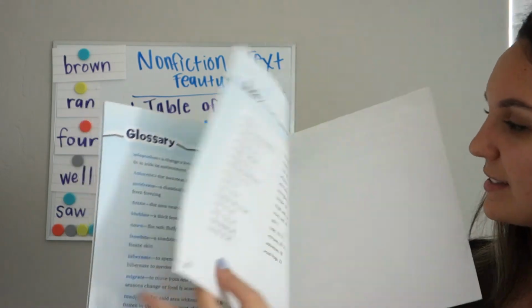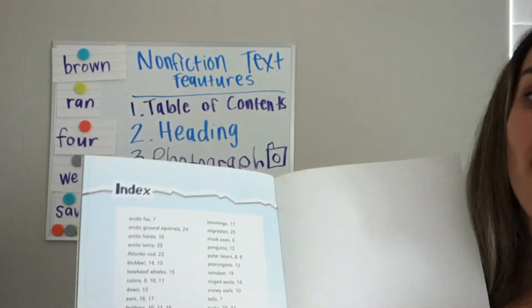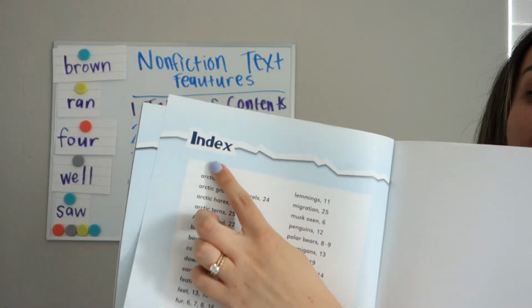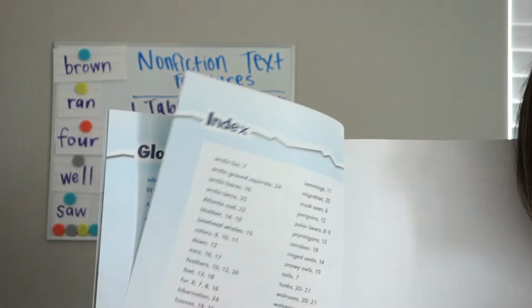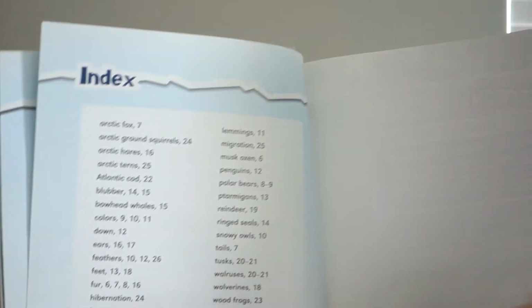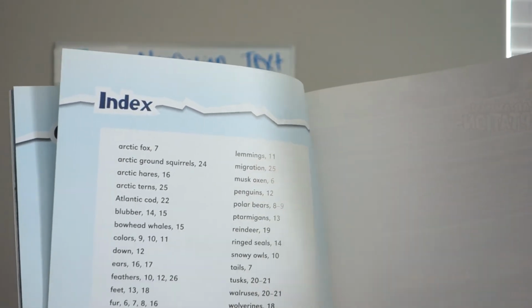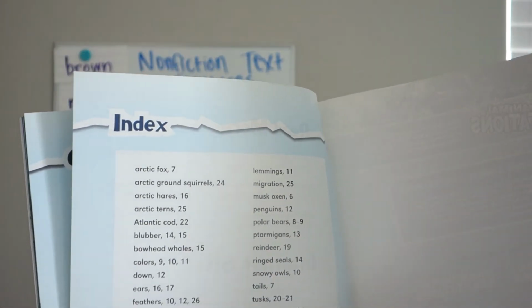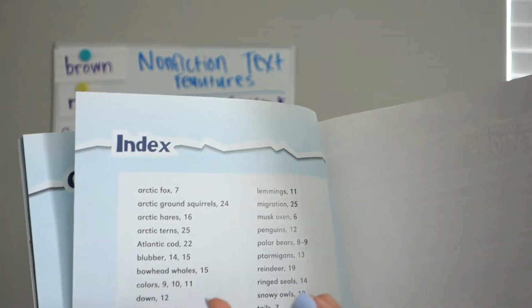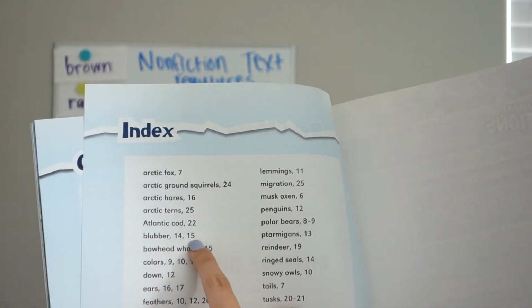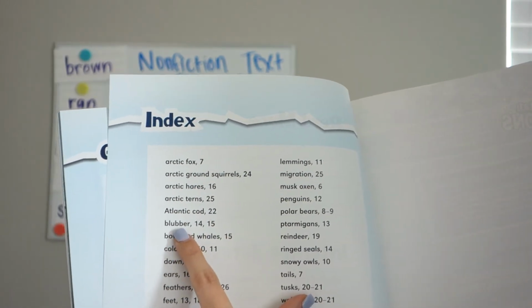Some internet sites. And then here, our last page, we have another nonfiction text feature. This is an index. So an index shows us many different words that are in the book and where we can find that information. And sometimes it's many different pages. So we just learned about blubber. Look, here's blubber. We can go to pages 14 and 15 if we want to read it more about blubber.